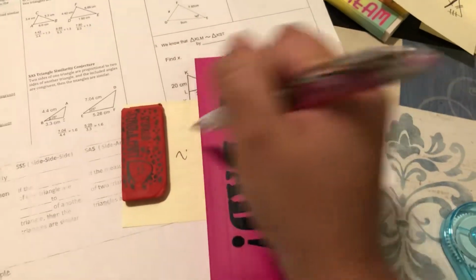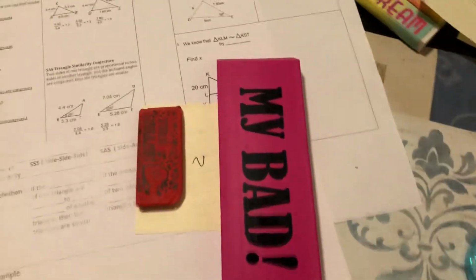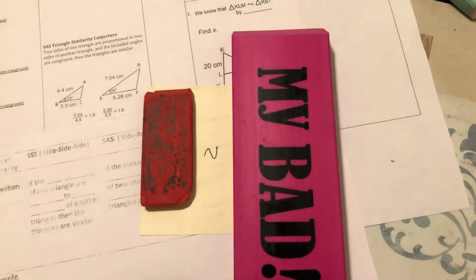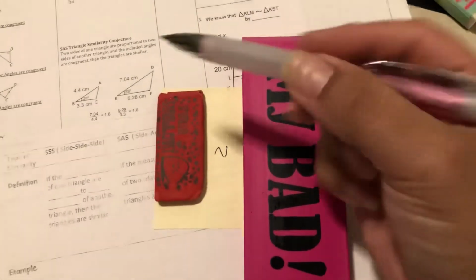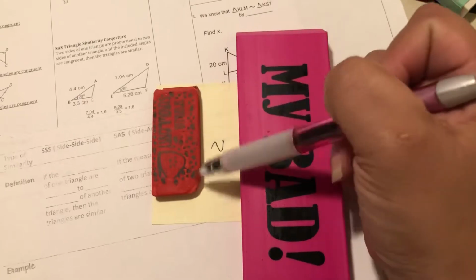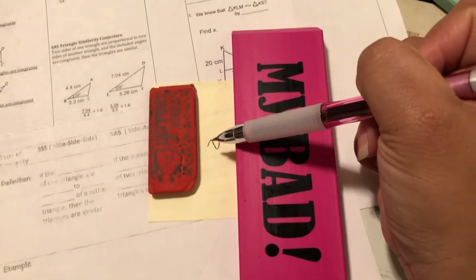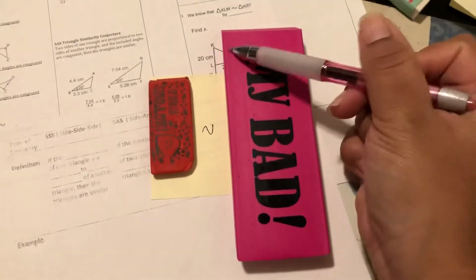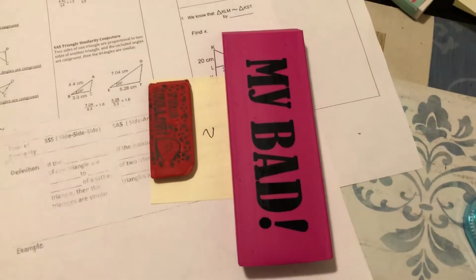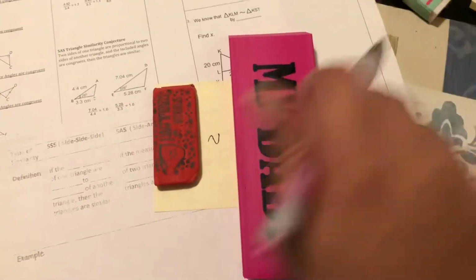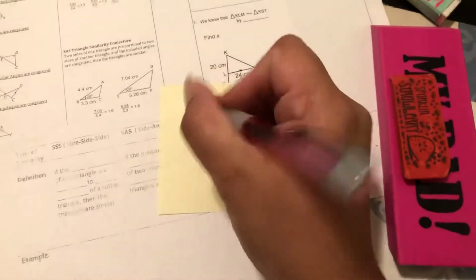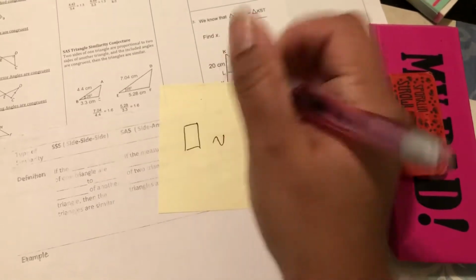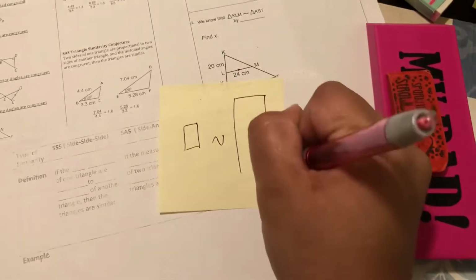And that is where our new sign, just that little squiggly, comes into play. Because eraser A, B, C, D is similar to eraser D, E, F, G. Okay, so if I were to trace these out, and I'm going to pretend that I'm tracing these, obviously not drawn to scale.